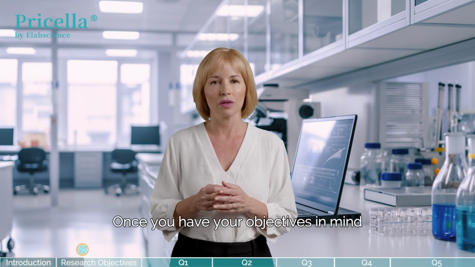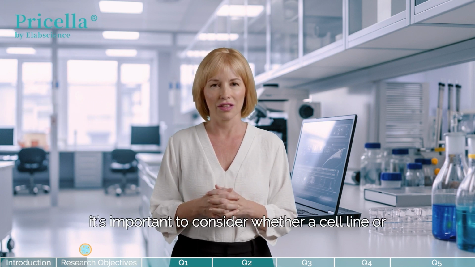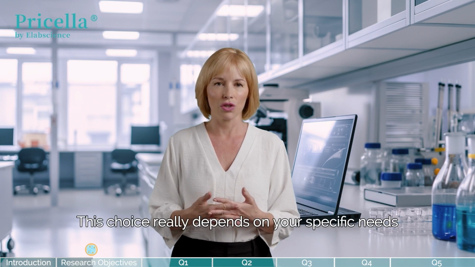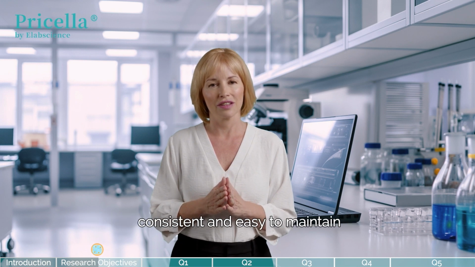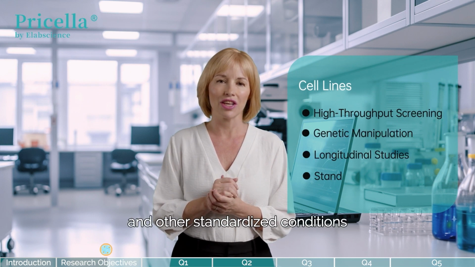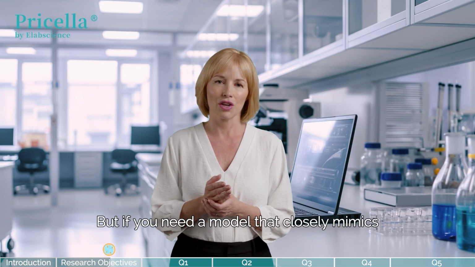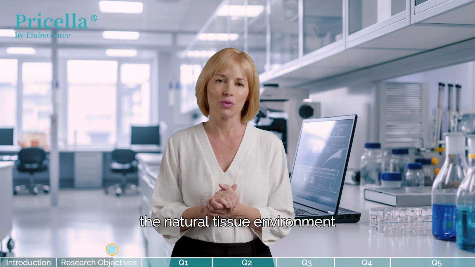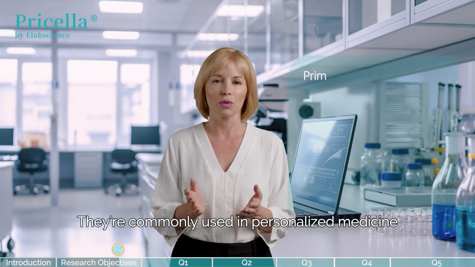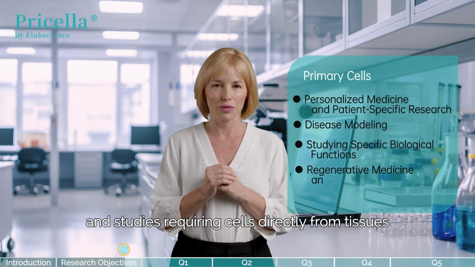Once you have your objectives in mind, it's important to consider whether a cell line or primary cells are the better fit for your research. This choice really depends on your specific needs. Cell lines are great if you need something consistent and easy to maintain, perfect for high-throughput screening, genetic manipulation, longitudinal studies, and other standardized conditions. But if you need a model that closely mimics the natural tissue environment, primary cells might be your best choice. They're commonly used in personalized medicine, disease modeling, and studies requiring cells directly from tissues.